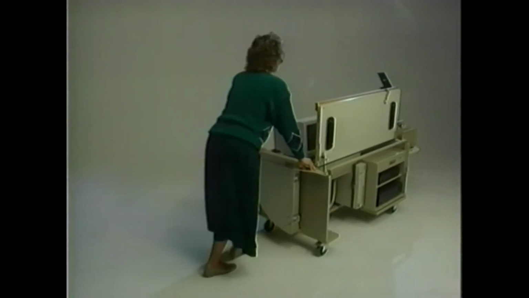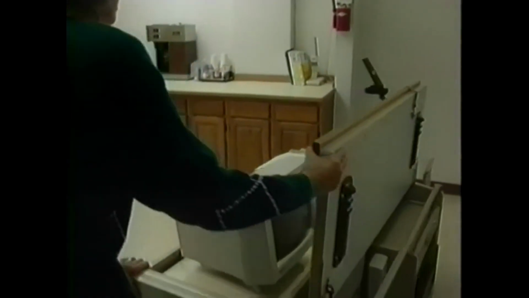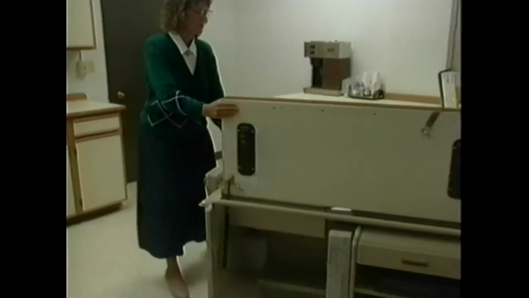It's this combination of smallness for easy moving and a large, comfortable workspace for instruction or program development that makes the Supro desk such a versatile and unique tool.